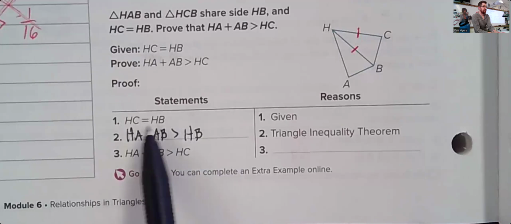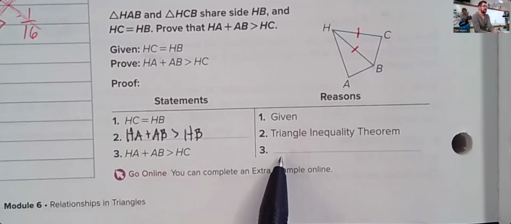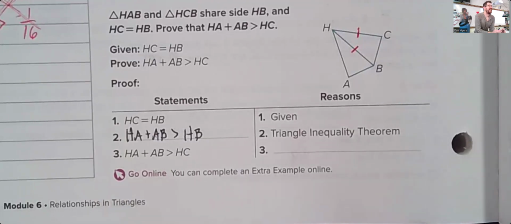So those two things are equal. We swapped them out. What's the reason? If you replace something with what's equal to something else, what is that called? Starts with an S. If you plug something in for something else. There it is, substitution. Cool.